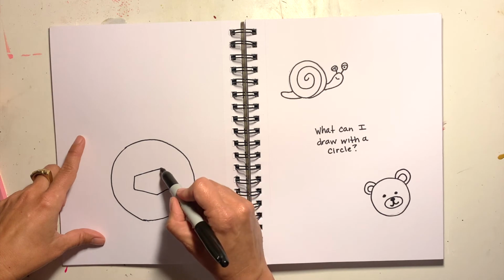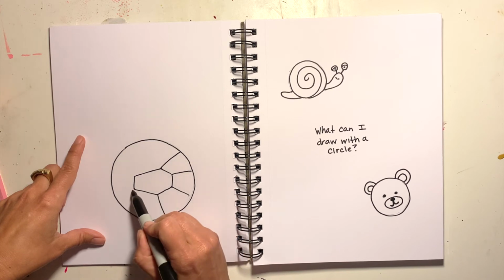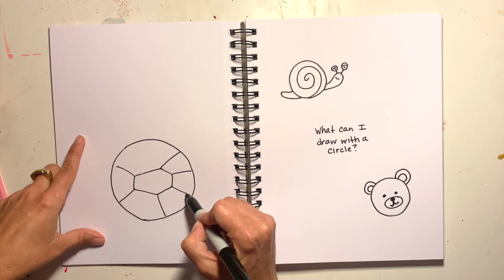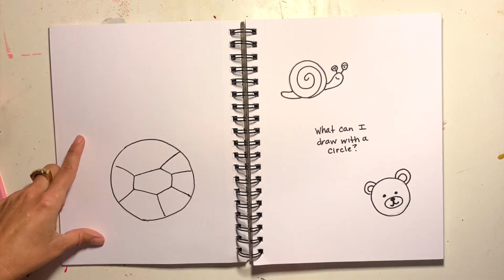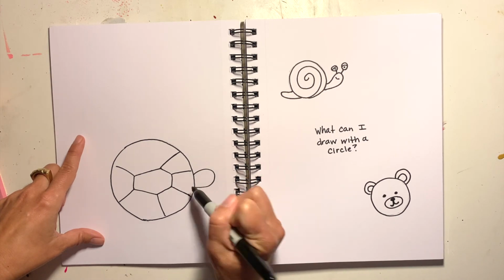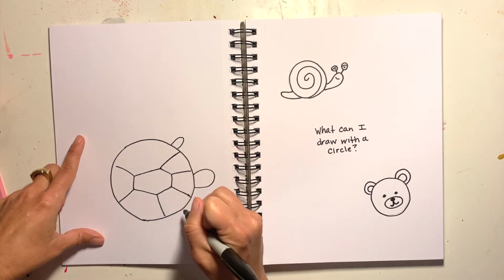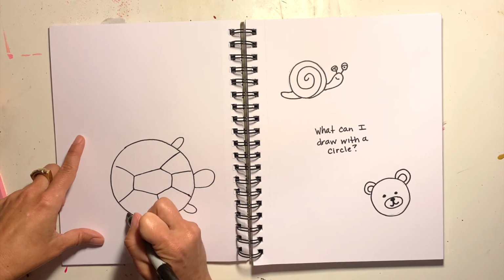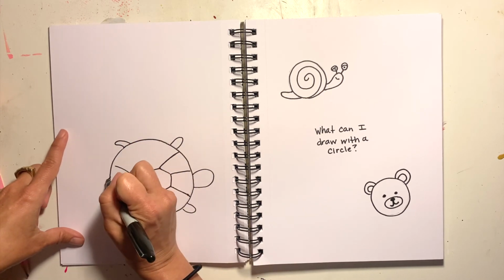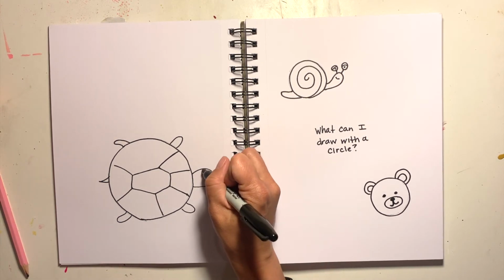So 5 flat lines. And then lines coming out from each corner of that shape, going into the edge of the circle there. So you can do whatever kind of pattern on your turtle's back you want. Doesn't need to look like mine. And then a long skinny half circle for the head, and the same but just a bit smaller for the arms or the flippers. You can make those bigger or smaller, up to you. And then a V shape for the tail.